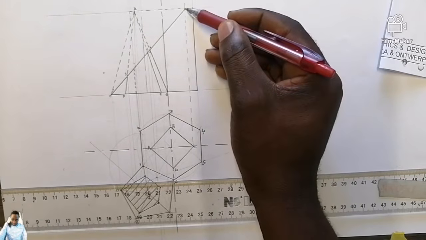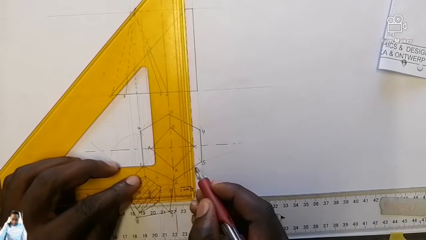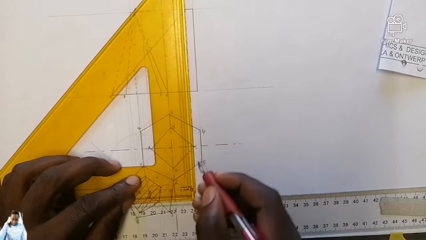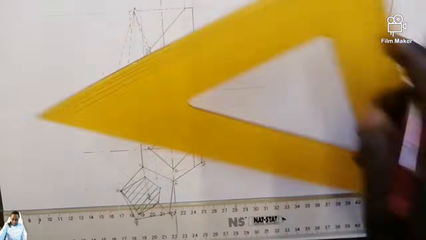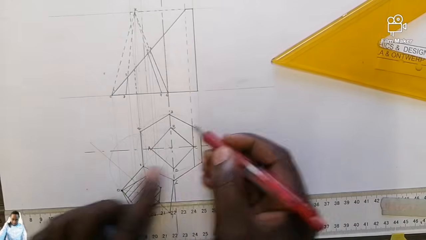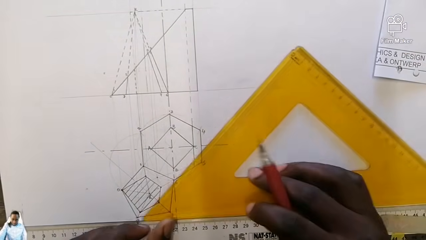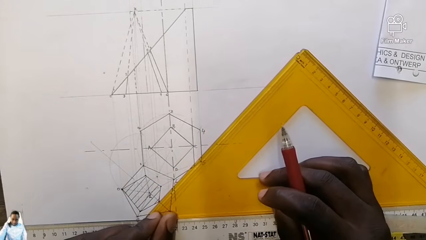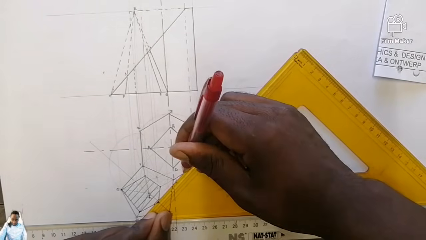So from here till there is not cut, which means I am going to have this line solid from here till there. So now from here going down is going to be in section. So I have to section it. Section, there you go.